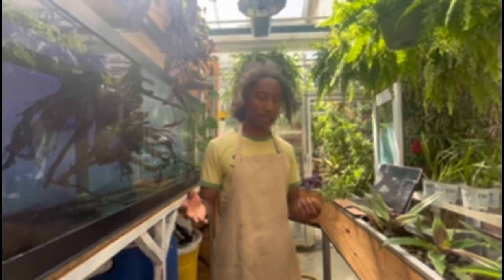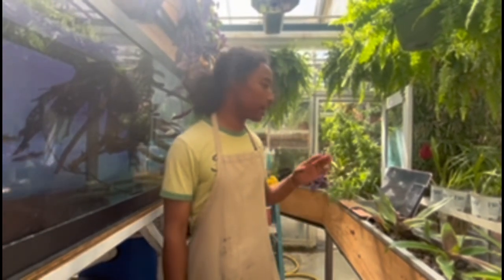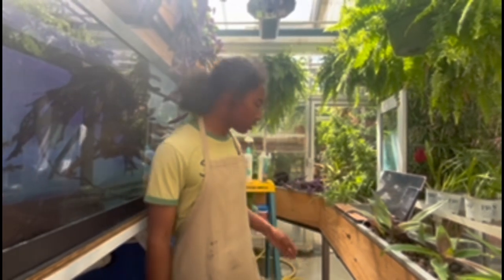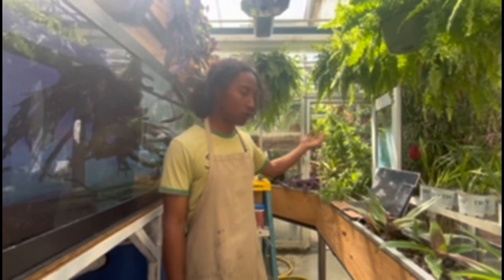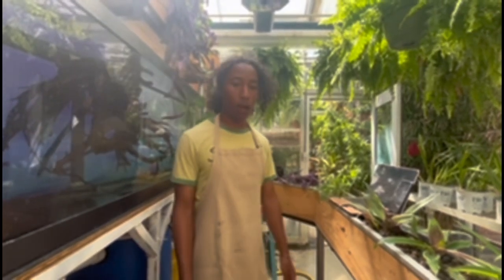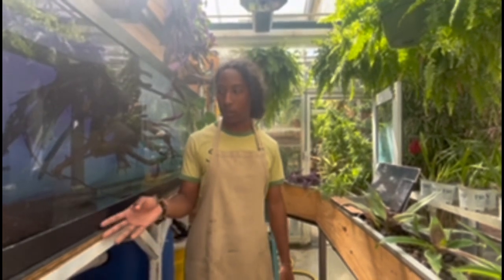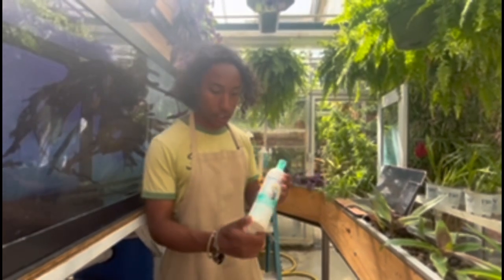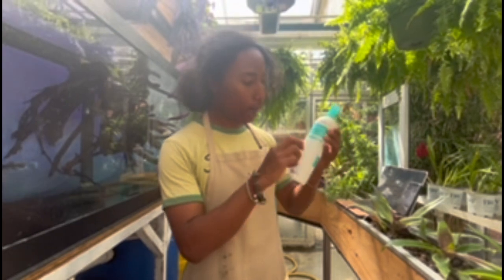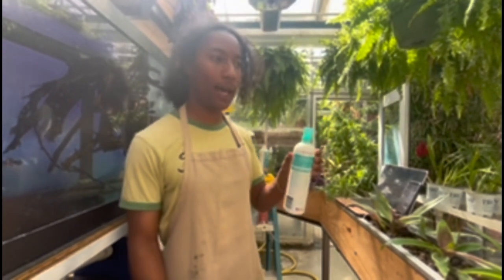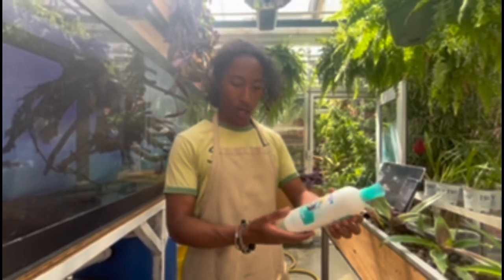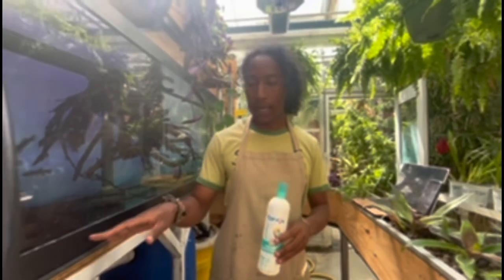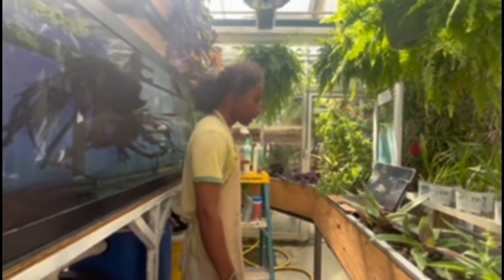Additionally, other things that contribute to water quality: you want to make sure that you're using tap water as opposed to ionized water. You want to make sure you're using tap water. That's all the minerals the fish need. Additionally, there is a water conditioner here. It has the amount of conditioner you add per gallon, and this is just to take out any chlorine or any other additives in our tap water that are not okay for fish.